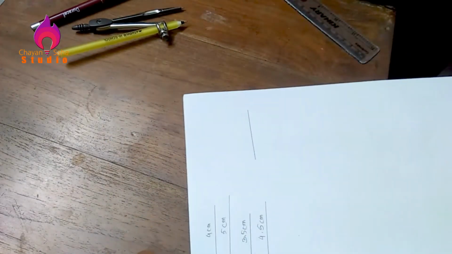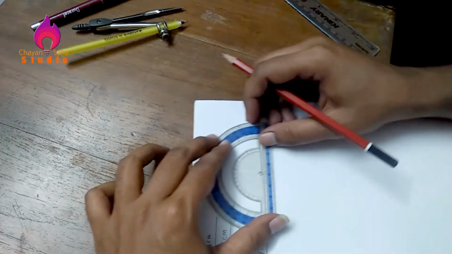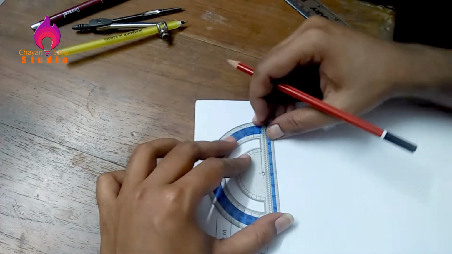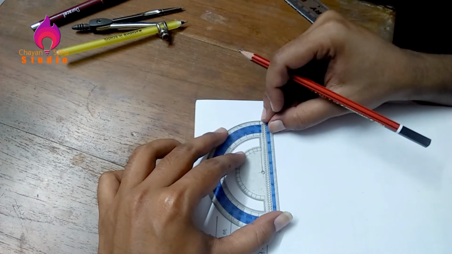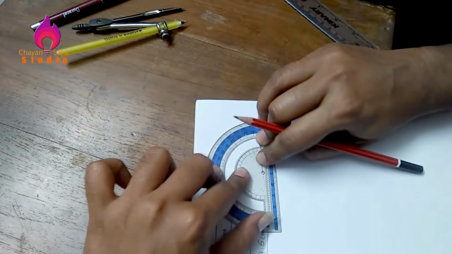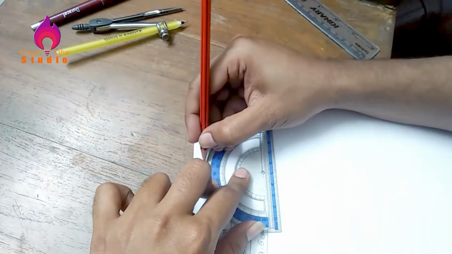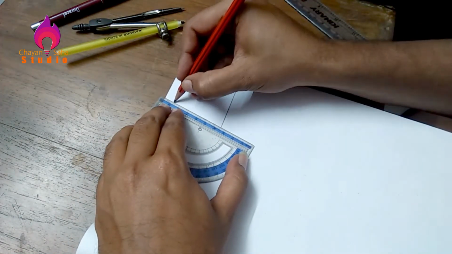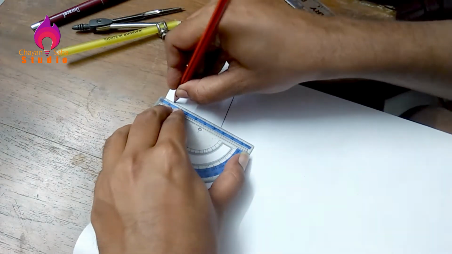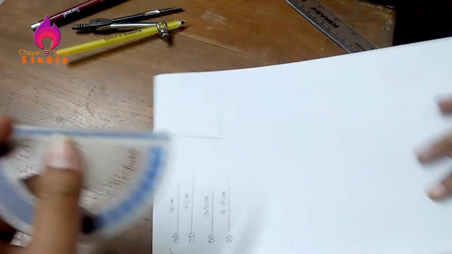Let's take the protractor and draw an 80 degree angle over here. So this is 80. Now join this and this. Done.